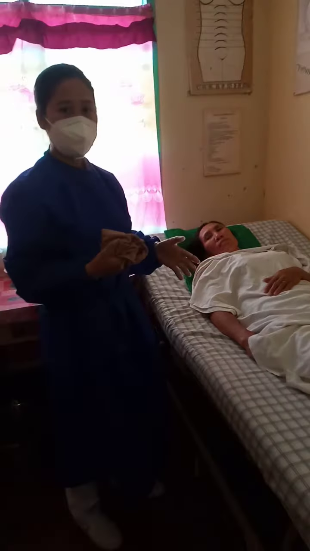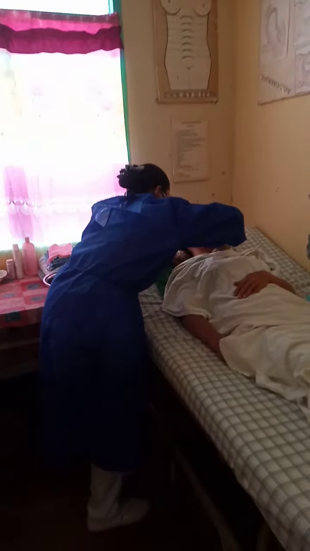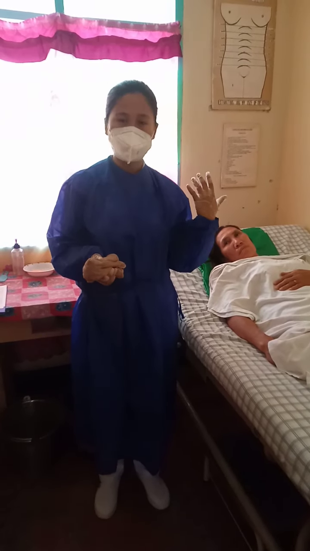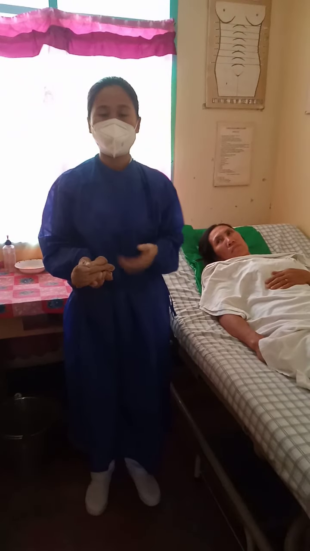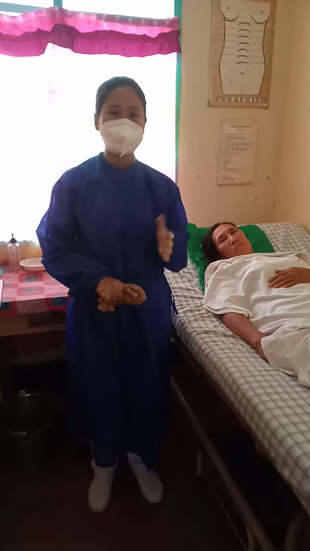So again, I will turn the washcloth. Next, after washing the patient's face, expose the far arm of the patient and put a towel under the far arm of the patient in order to prevent wetting the bed cover.